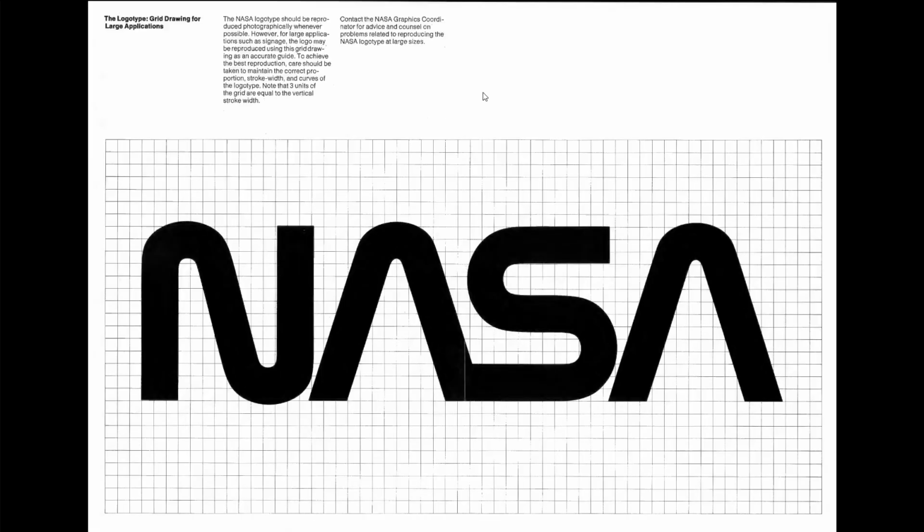Go to the next one through here. Now this is interesting. People don't do this much anymore, but this is still something I think is really, really valuable when you're doing letter forms. They do it a little bit differently. I wouldn't do it on a grid as such anymore, because this was mainly done for sign writers. So the NASA logo type should be reproduced photographically whenever possible.